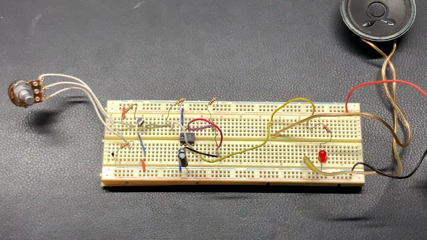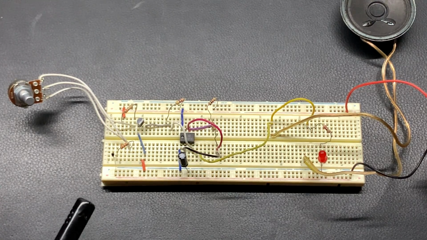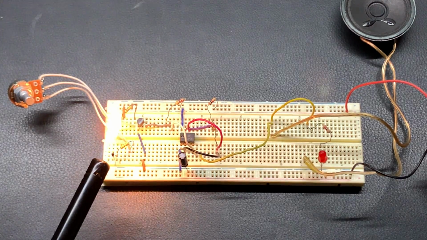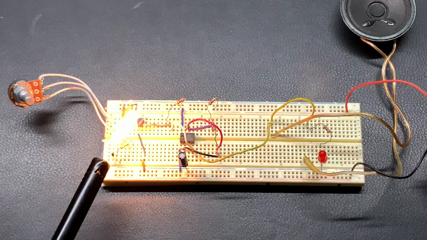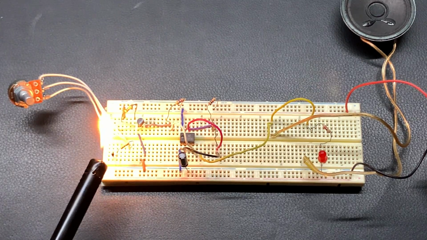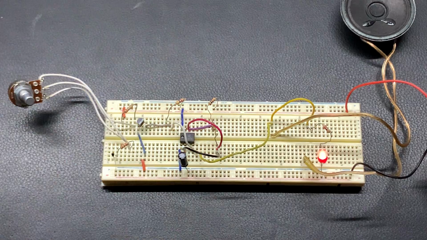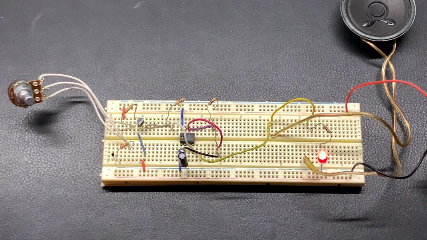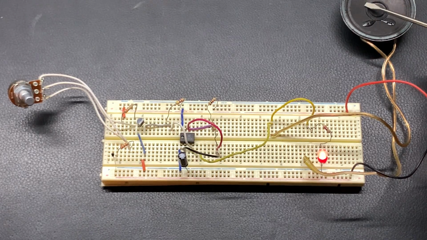So now I am going to go ahead and demonstrate this in action by heating up the thermistor. So as you can see, right now the alarm is in a neutral state. The alarm is not being triggered. Now, I'm going to apply a heat source to the thermistor. So it's heating up. And now the alarm is triggered, seen through this indicator LED right over here, and heard through the speaker right over here.